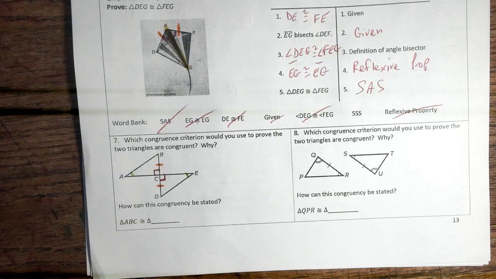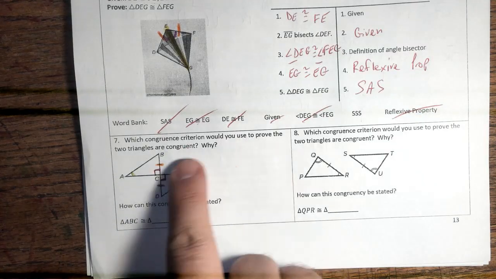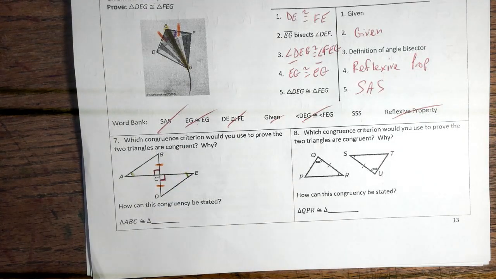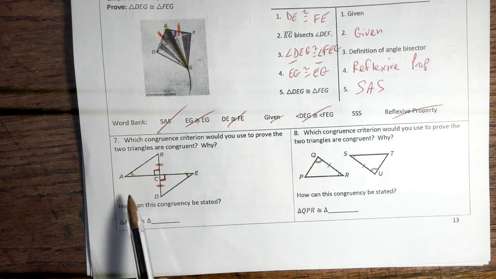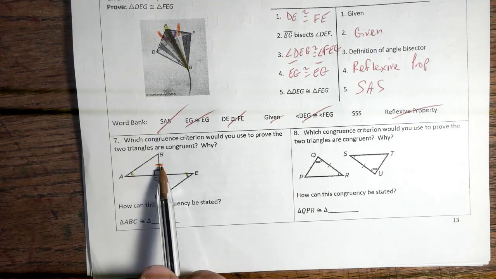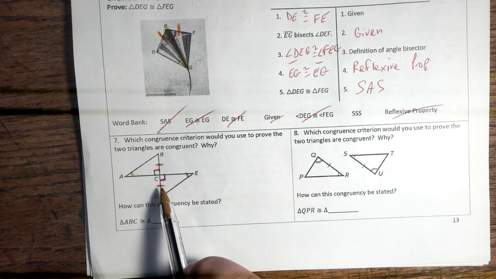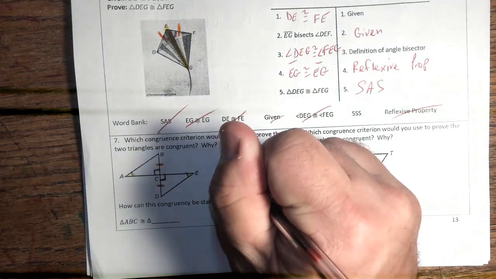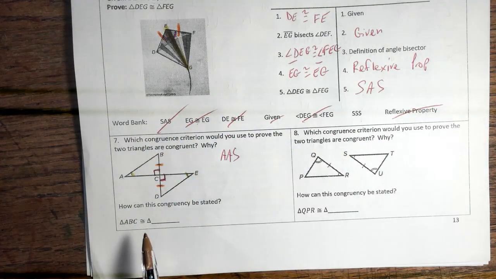So, which congruence criterion would you use to prove the two triangles congruent, and why? First off, we have an angle and a side. We have an angle and a side. So it's angle, angle, side.